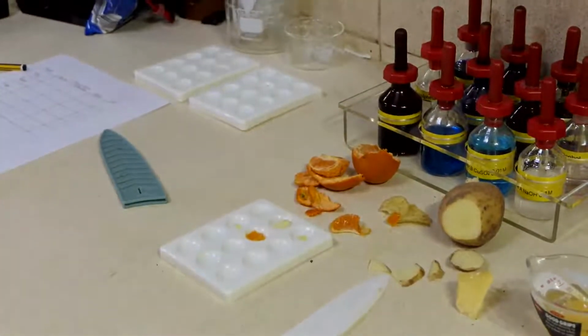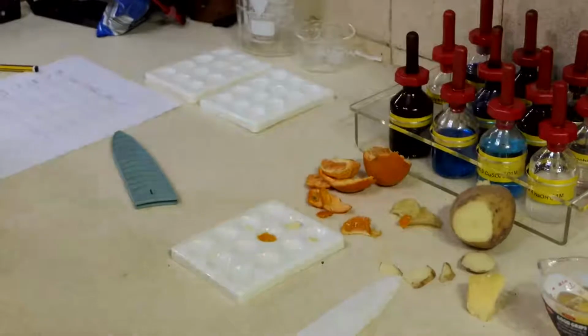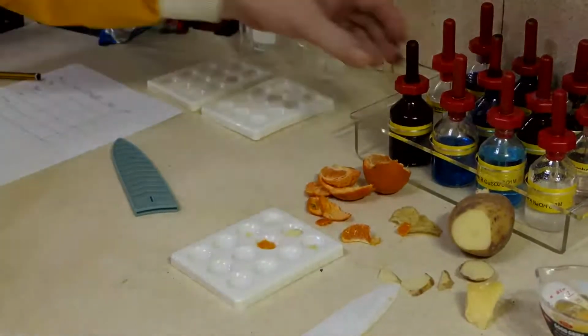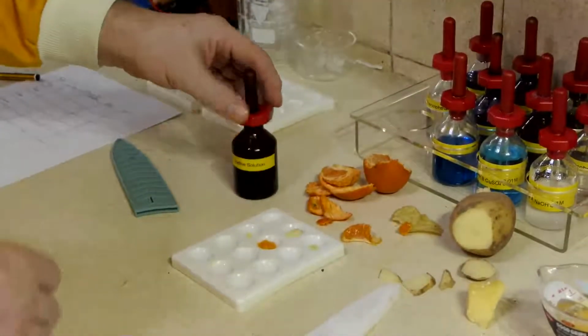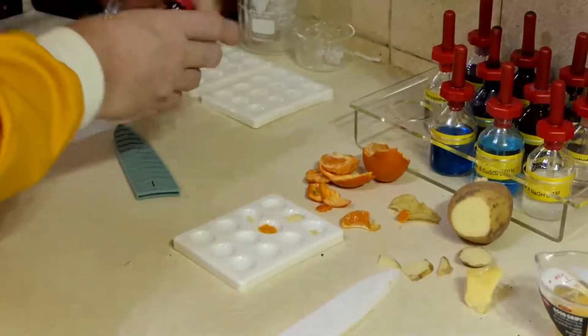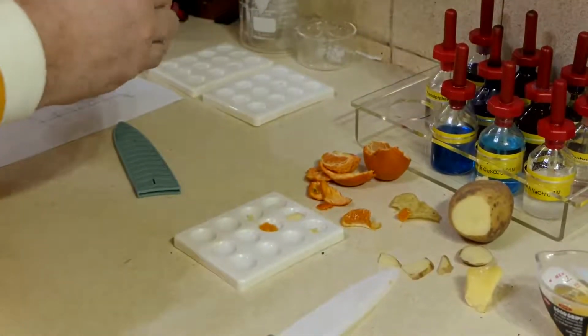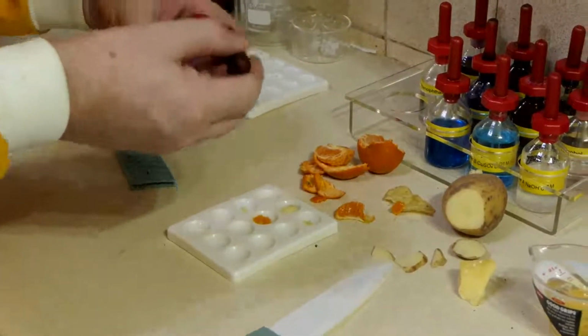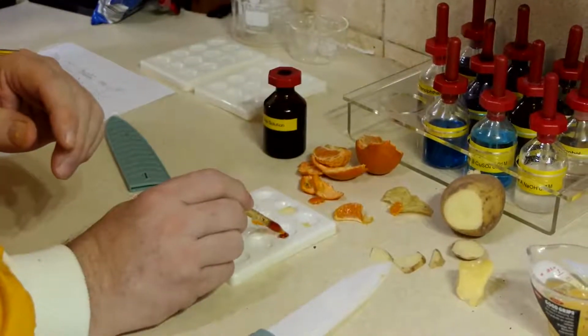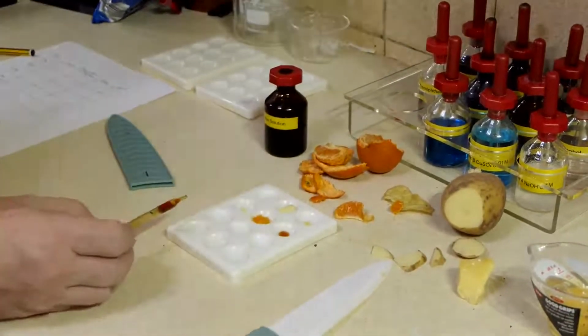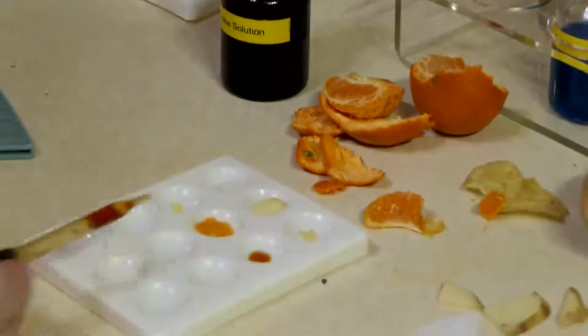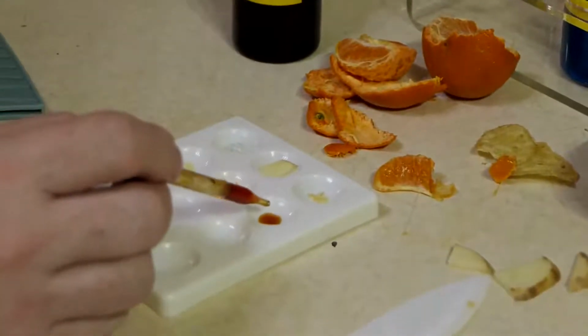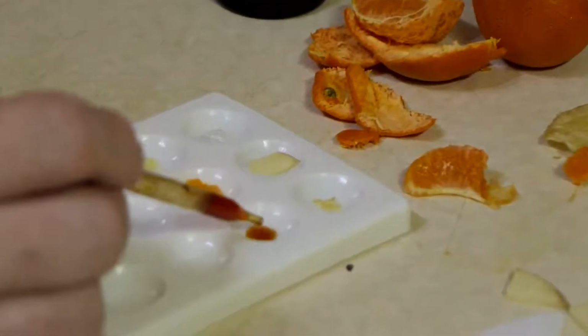My first job then is to react these with iodine solution. Iodine solution then, a brownish colour. There's my control. So that's the colour that we've got.